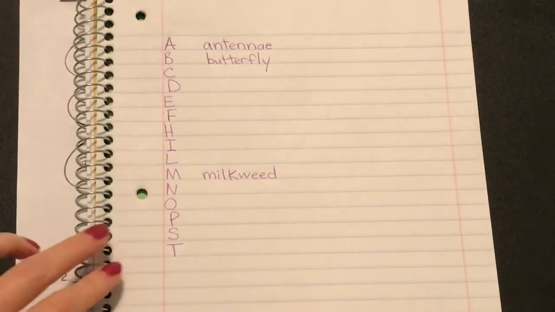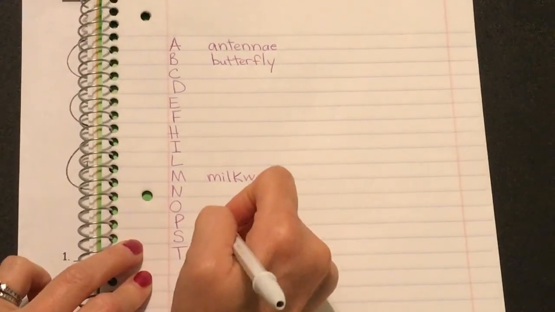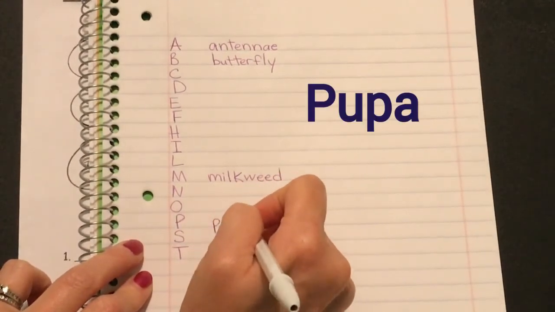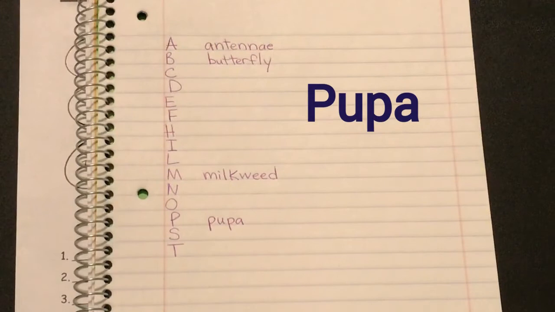The other word I'm going to put on here is for P. Do you remember this word for butterflies? Pupa.